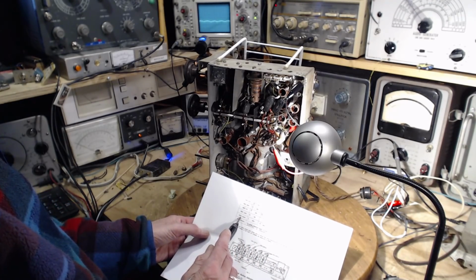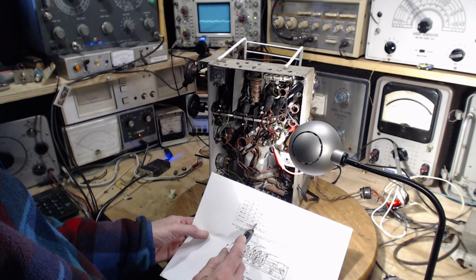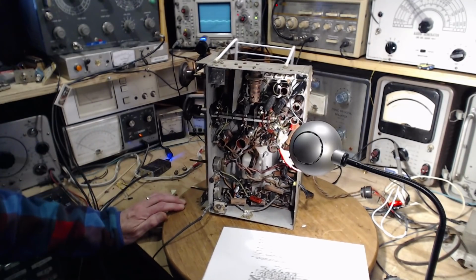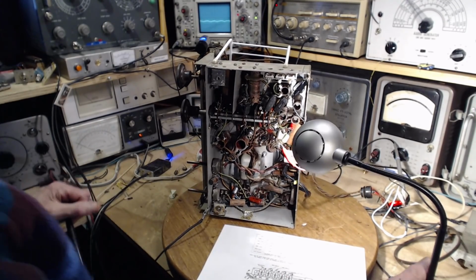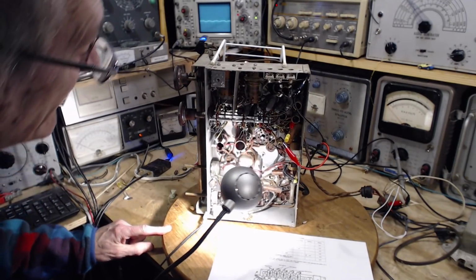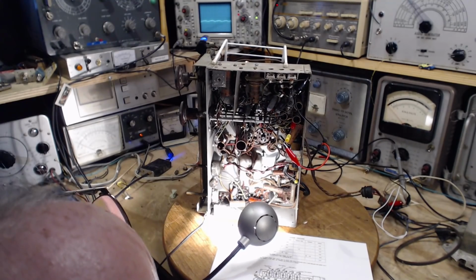And we go to the 6F6. Pin 3 is a plate. It has 205 volts on it. Pin 3 of the 6F6. Once again, where's the key? There it is.